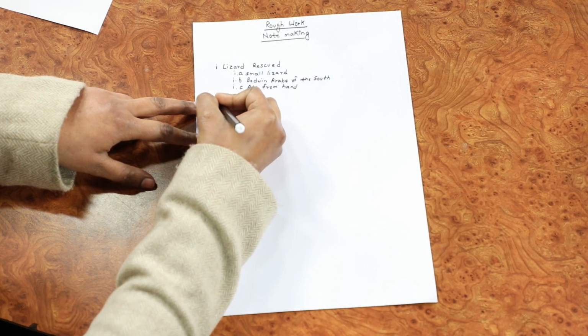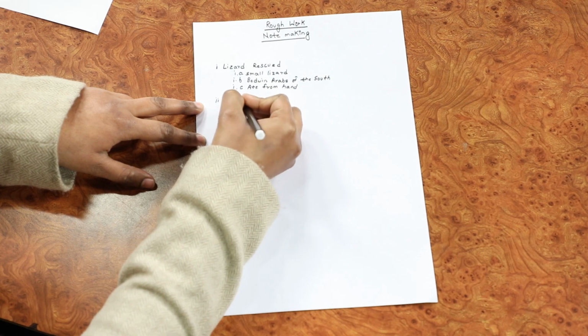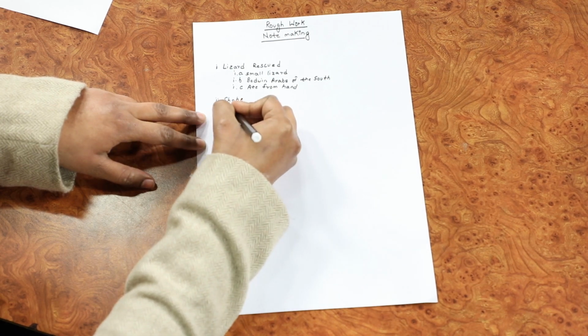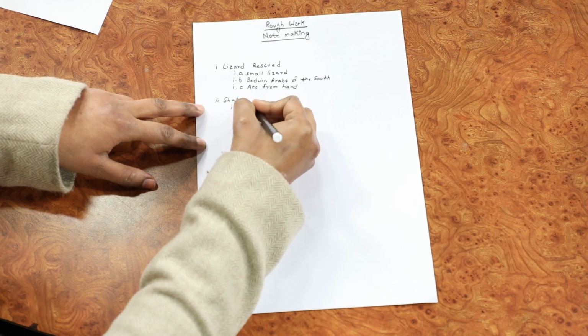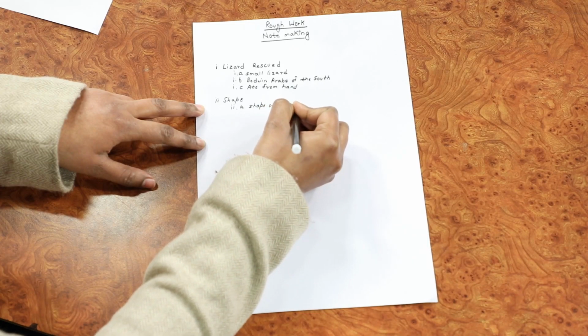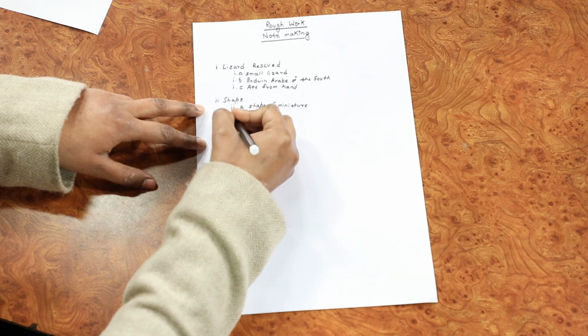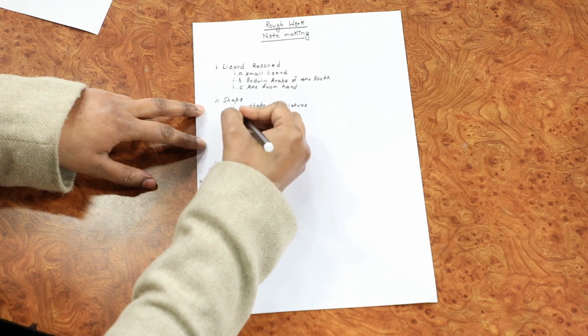Then, sir, secondly, I would write shape. In this, I can say shape of miniature. Under this, sir, I can give a subheading. Now, in the rough, you bring the points only. Okay, sir. The later you decide.